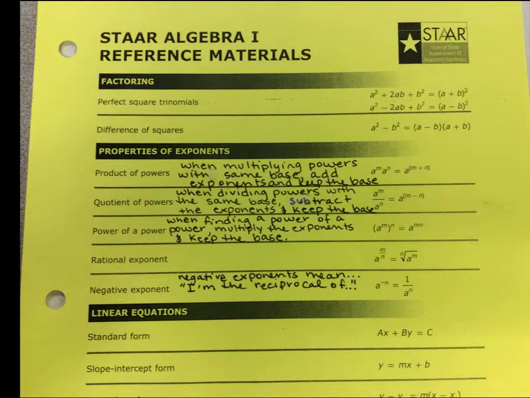So what you should notice here is I'm starting with a very important reference material that you guys have available to you, which is your STAR Algebra I reference materials. It's your formula chart that I keep referring to in class. Now what I notice is a lot of times when we're taking notes, you guys will have your formula chart out on your desk, but you don't actually use it.